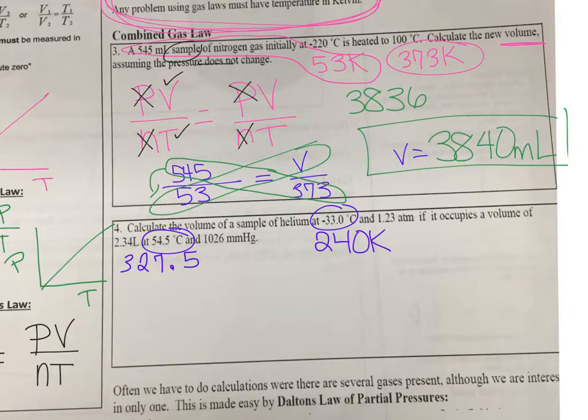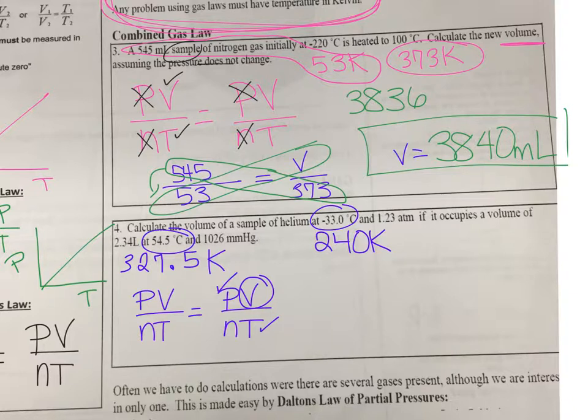Did I get it right? Yeah, we're good? Okay, cool. All right, so we got those in Kelvin. Awesome. And now you guys said let's start figuring out what we got. So let's go ahead and write our combined gas law. Okay, it says calculate the volume of a sample of helium. So we know that we're solving for some sort of a volume of helium, okay? At this temperature, so we have temperature for it, and 1.23 ATM, okay? And it said of a sample. So we're going to check to see if that changes.